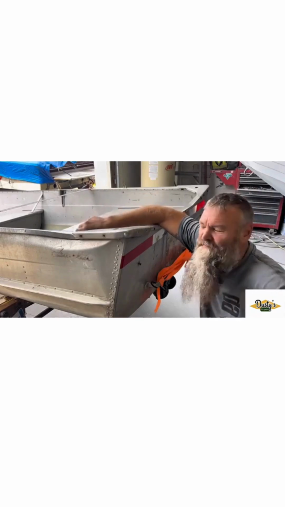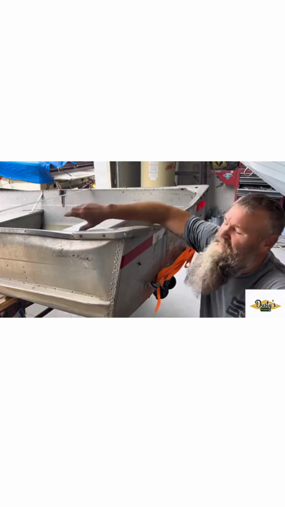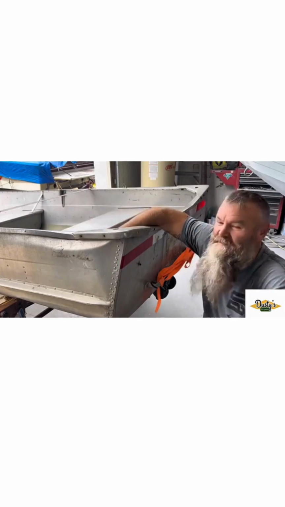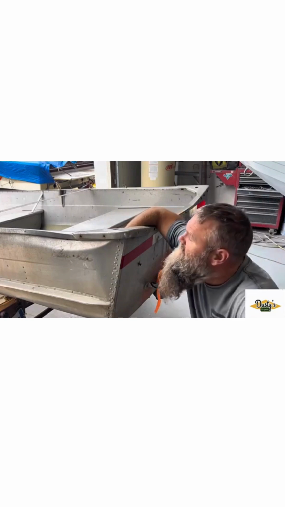This boat had a tree fall on it. It was in an ice storm. Maybe just a chunk of ice fell on it. I don't remember, but something heavy fell on it. I put a pretty good dent in it. I'm going to try to pull it out. Don't know if I can, but we're going to see.